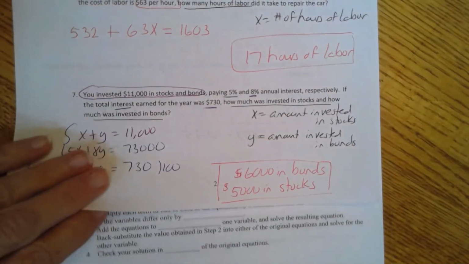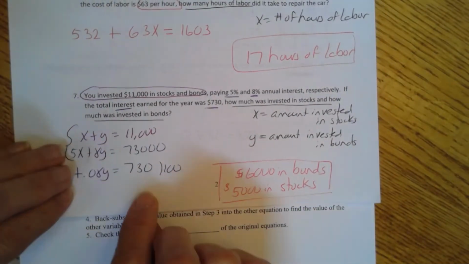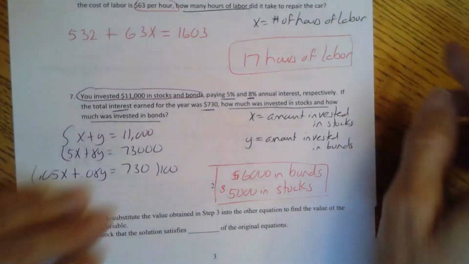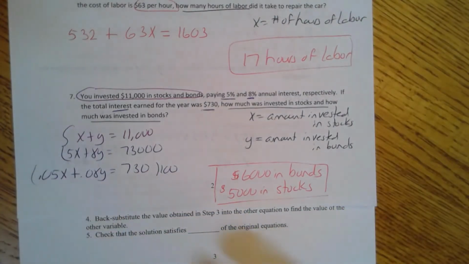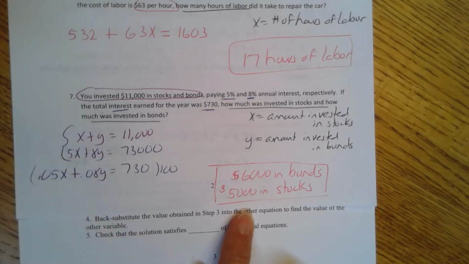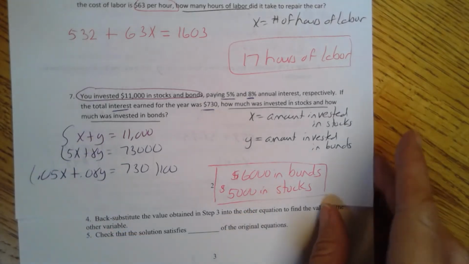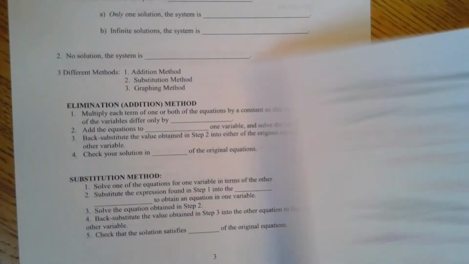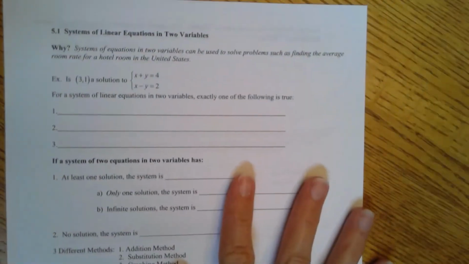So in section 1.3, we ended up coming to this system of equations and not knowing really what to do with it. So in 5.1, we're going to learn how to solve the system. I wanted to go ahead and give you the answer to it. It should be 6,000 in bonds and 5,000 in stocks. So once we learn 5.1, come back to this system and see if you can solve it for the right answers.